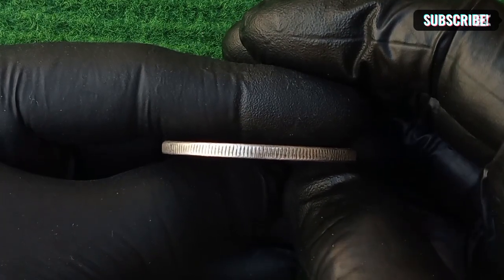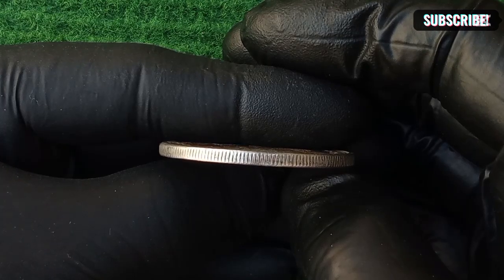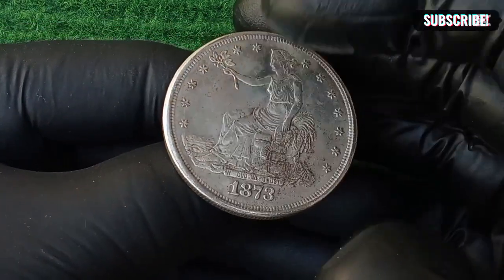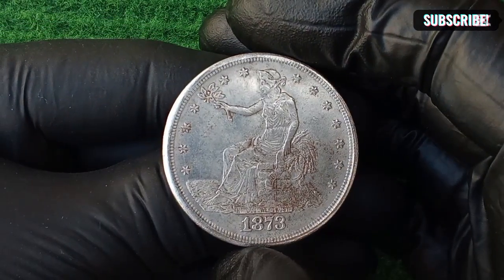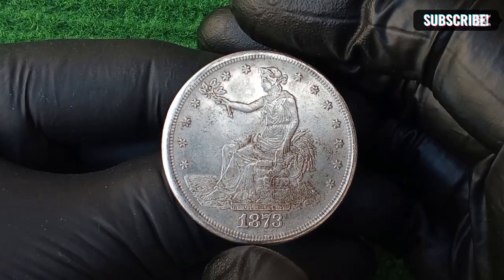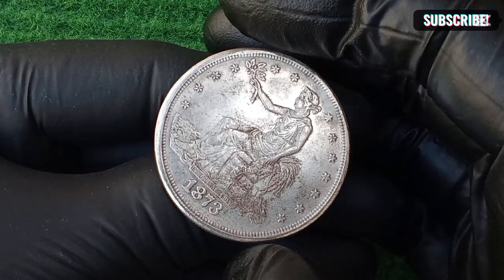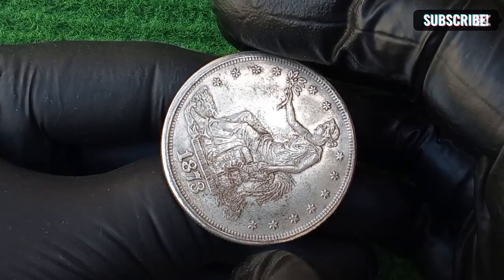Factors affecting value. Condition, grade. Coins in better condition, higher grades, are worth significantly more. Grading follows the Sheldon scale from poor P1 to mint state MS70. Mint mark. Carson City, CC, mint coins are rarer and more valuable than those from Philadelphia, no mint mark, or San Francisco.